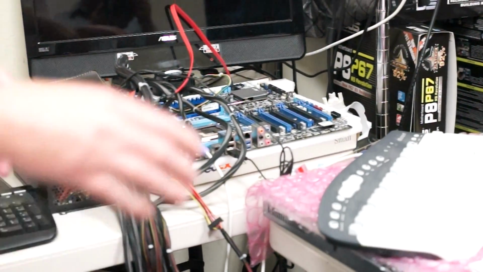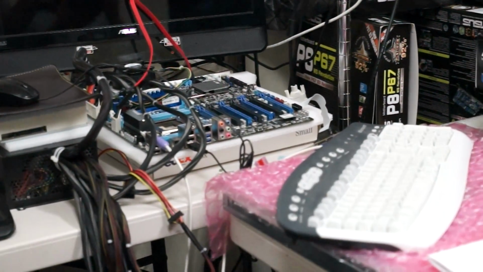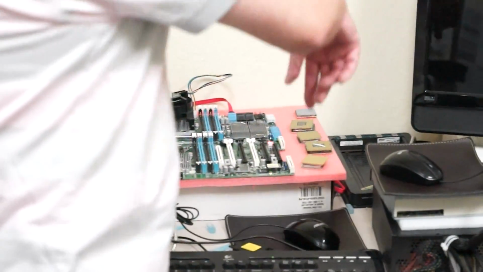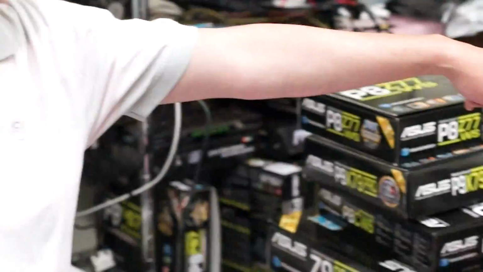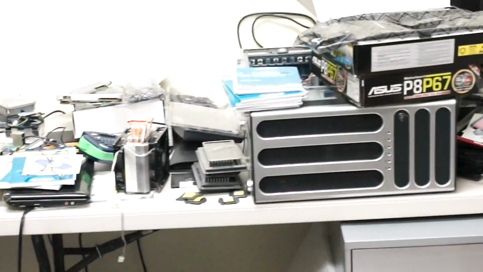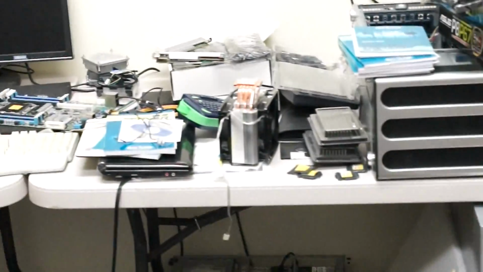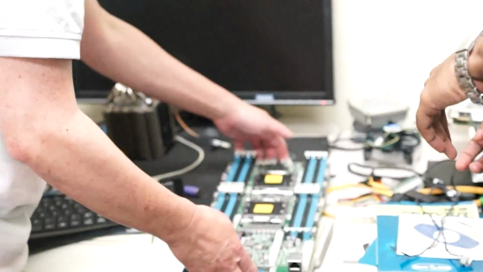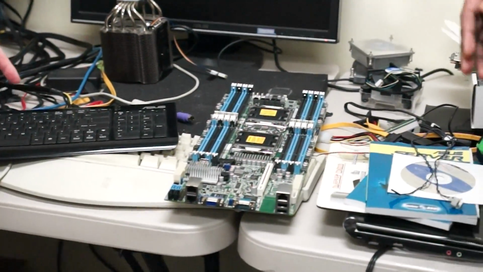Server boards come in two different sizes. One is like an ATX, the square size. The other one we call half size. This is the half size board. Why do we use it?